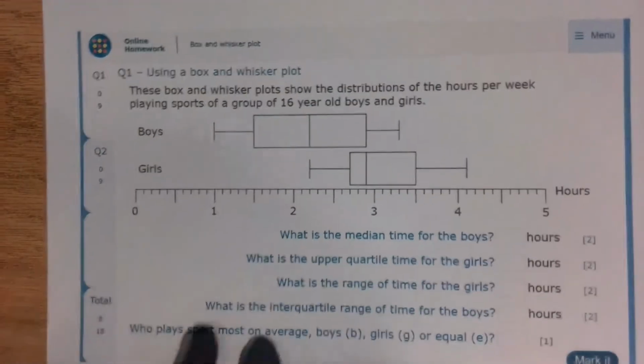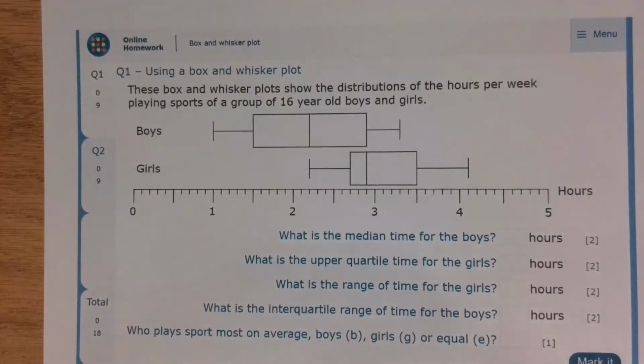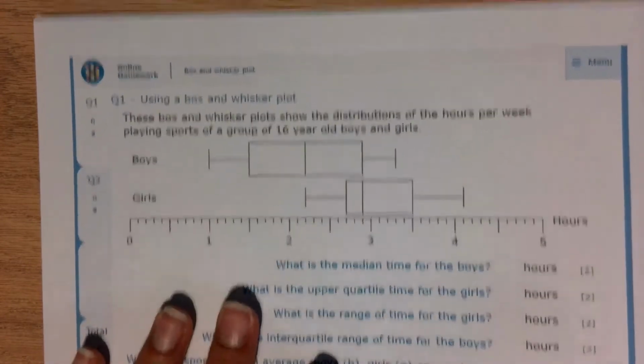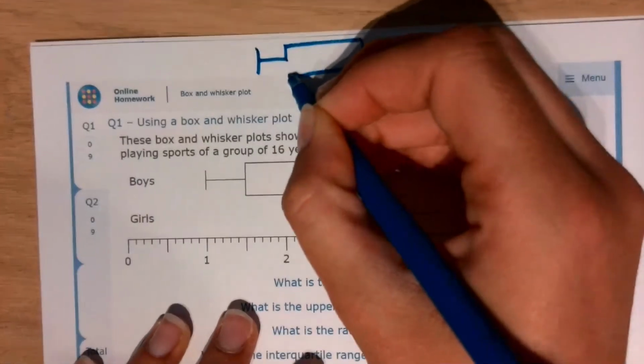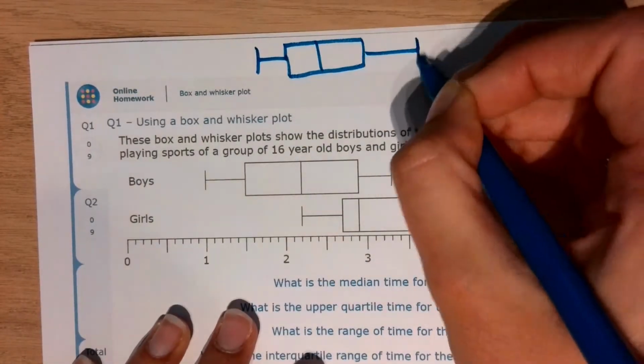So, anyway, I digress. The idea of a box and whisker plot is that it shows you the pertinent points of the data. So when you've got a box and whisker plot, it'll look something like that.